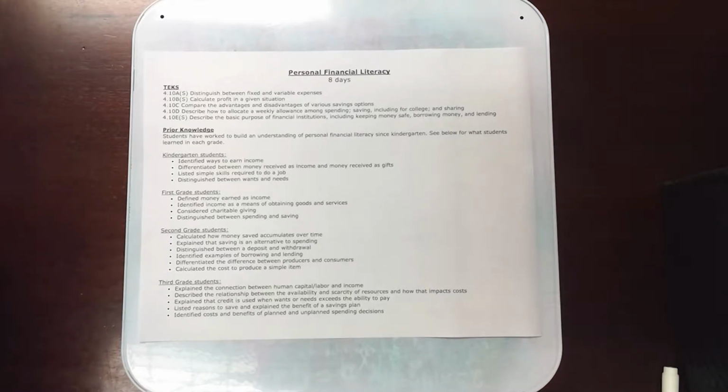Students have been working on their PFL TEKS since kindergarten, but I want to caution you because it does not necessarily mean that these TEKS are vertically aligned to the previous grades. Everything that you're really learning in 4th grade may connect in some way to another TEK or a concept learned previously, but it really is a new concept for students in 4th grade.